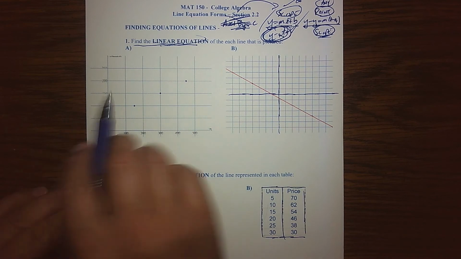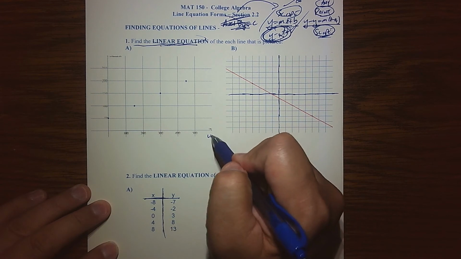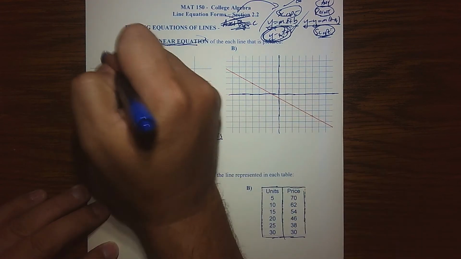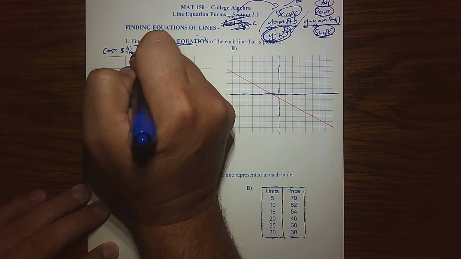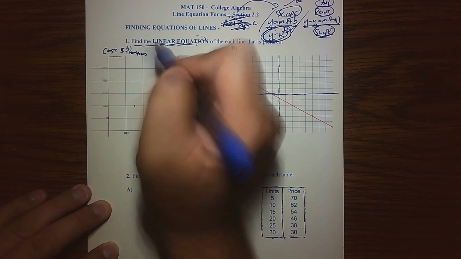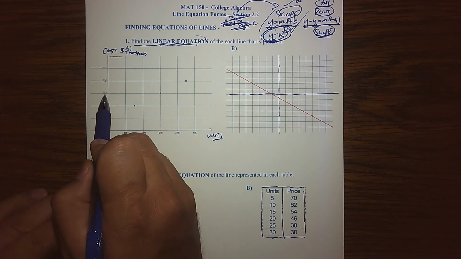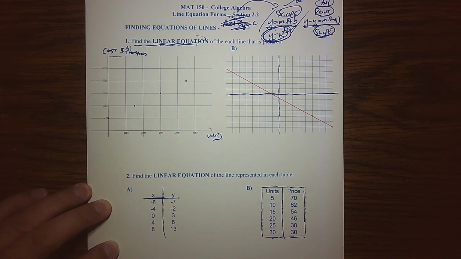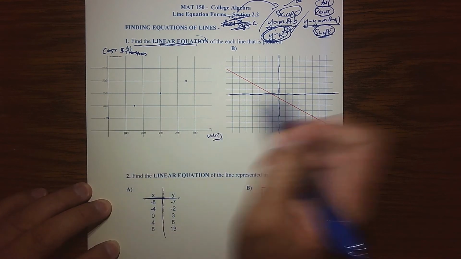The first one, I know it's a little small, but what you're looking at is the number of units being sold and the cost in thousands of dollars. So let me make that a little bigger. On this axis we have 50, 100, 150, 200, and 250. My printer's been acting up on me. And on this side we have 100, 200, 300, 400, 500.